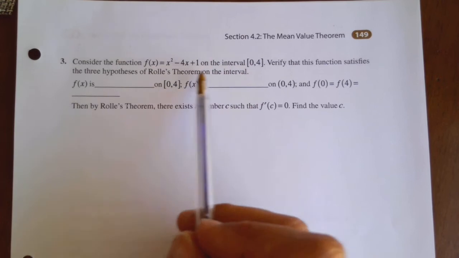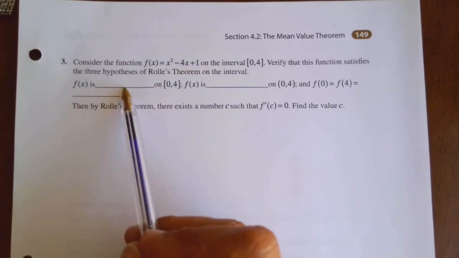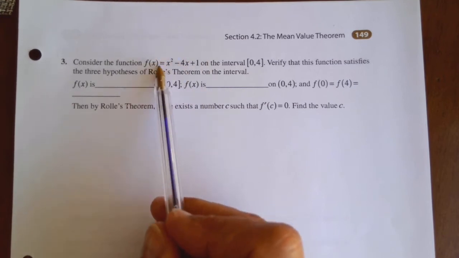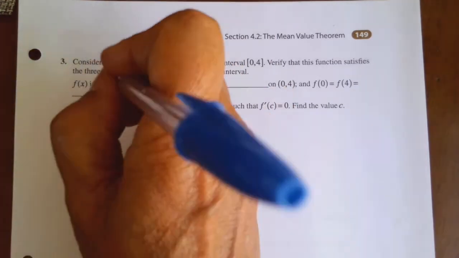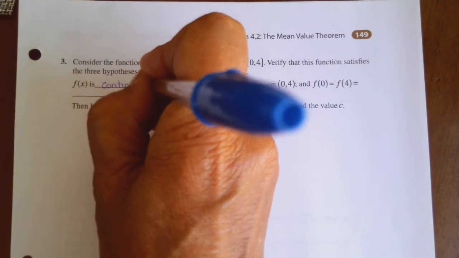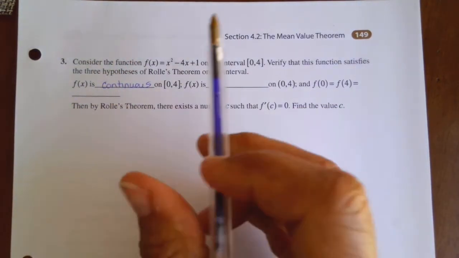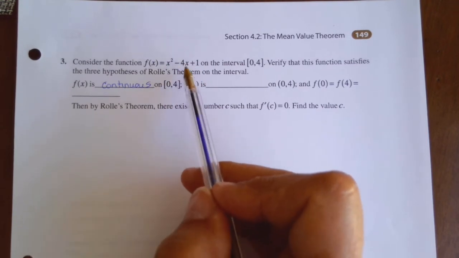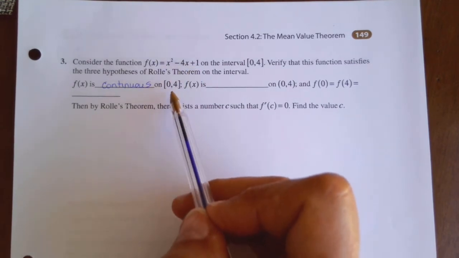Okay, the first thing is that f of x has to be continuous. Well, that's a polynomial. All polynomials are continuous. So you just know that. Okay? So the first thing you have to check is, is it continuous on this interval? And yes, this is continuous from negative infinity to infinity. So definitely from here to here.